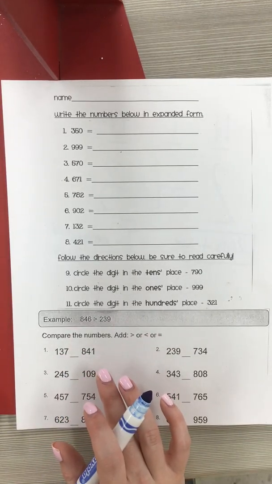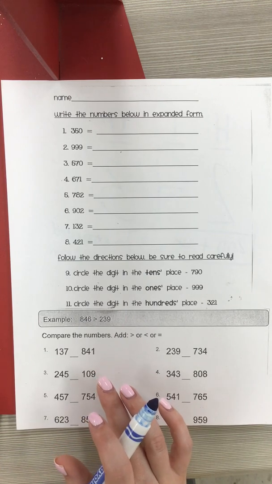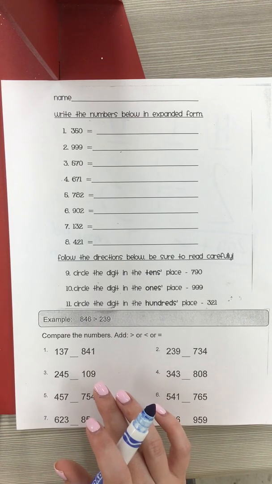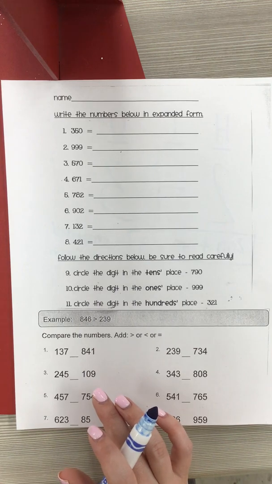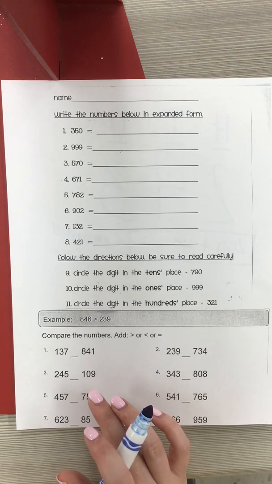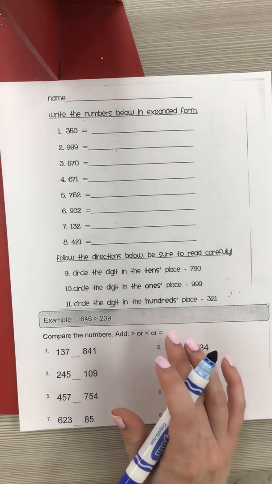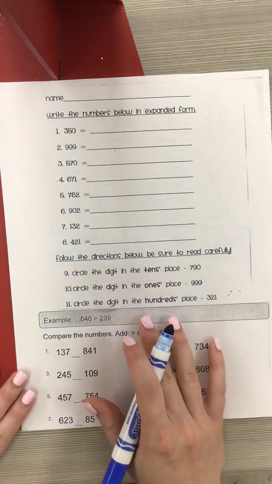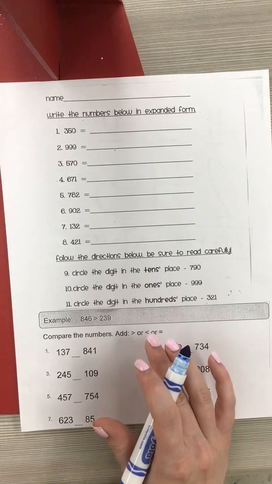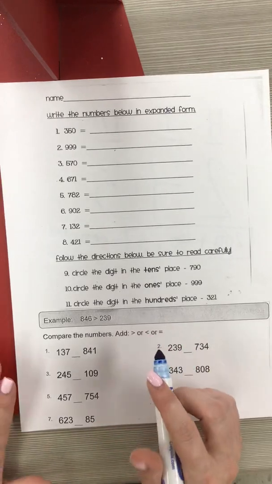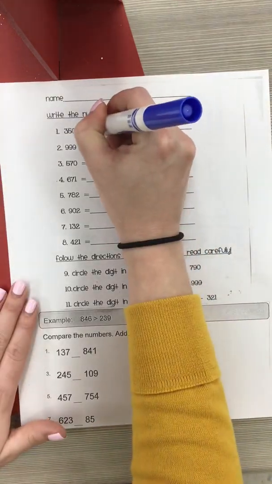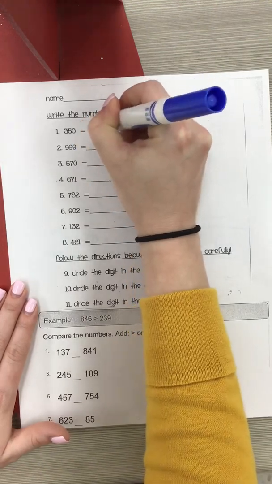I need everybody focused, eyes up here, pencils in your hand, ready to answer questions, participate, raise your hand, ready to go. What number do we have in number 1? Yes, sir. Read that number. 350. 350. So we have a 3 in the hundreds place.